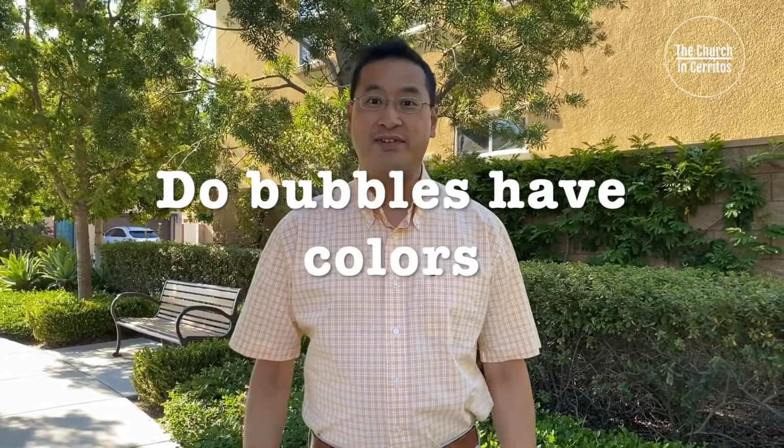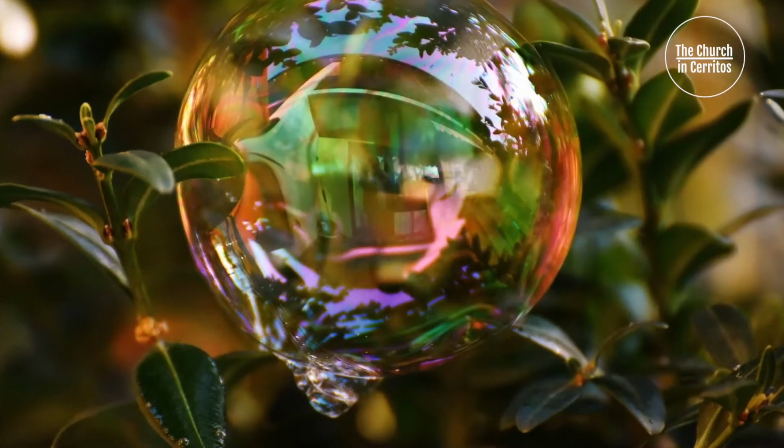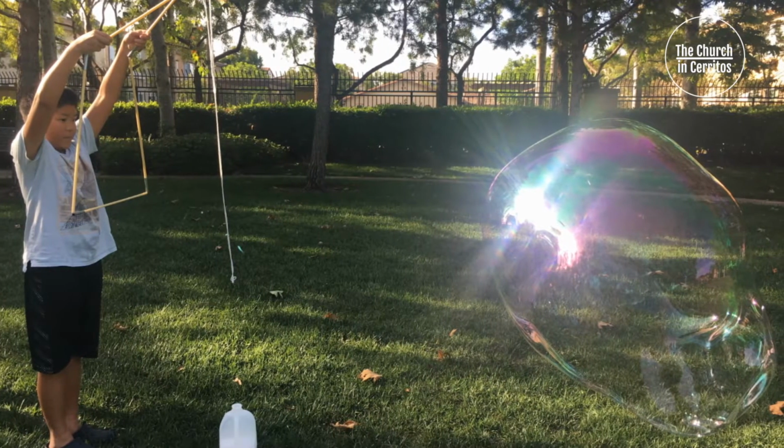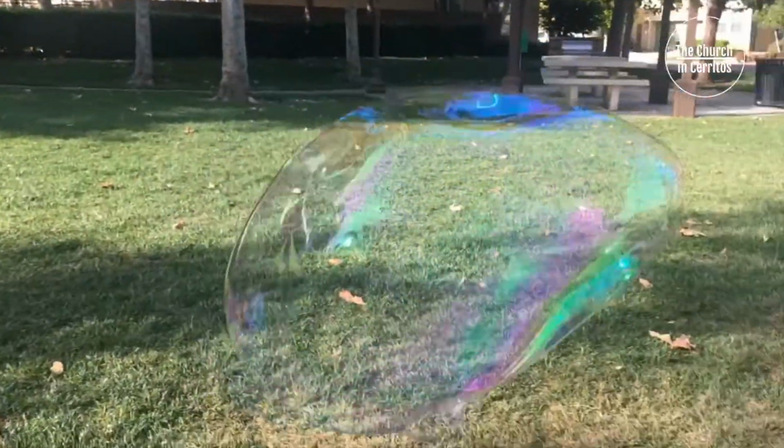Do bubbles have colors? Watch and observe the bubbles. What do you see? Is the bubble really transparent? Do bubbles have colors?